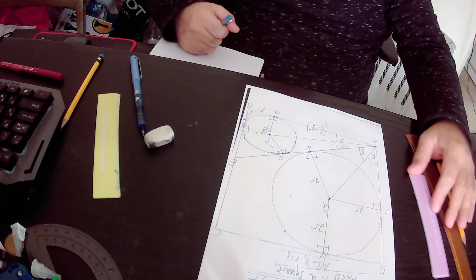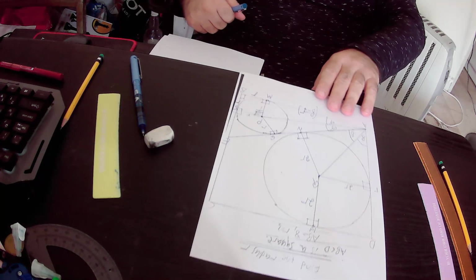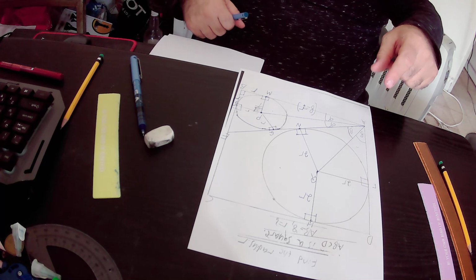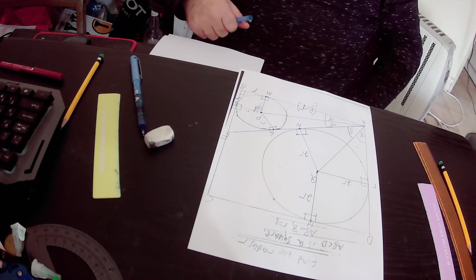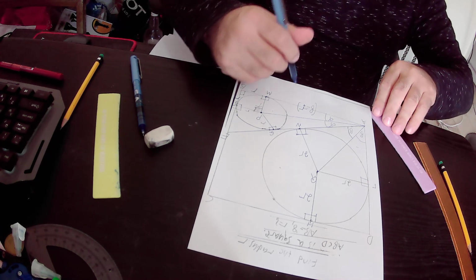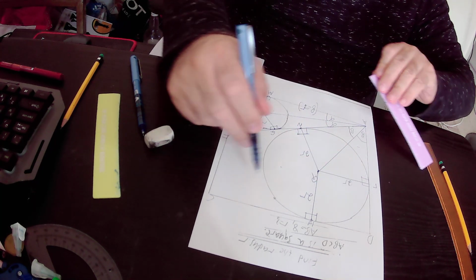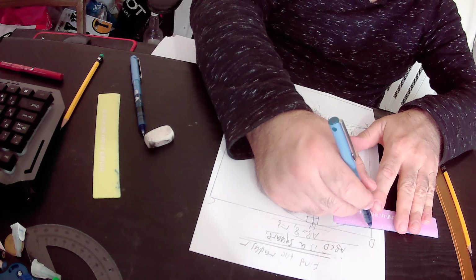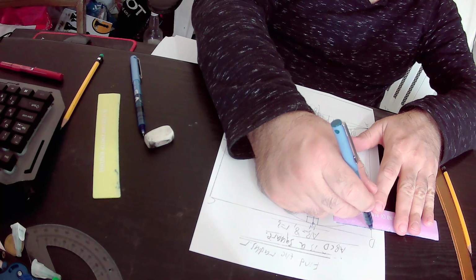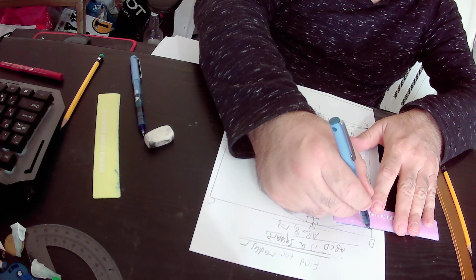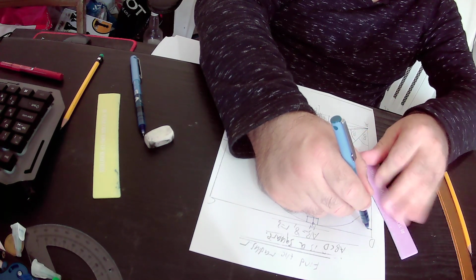Okay, so again we also have the rule that all 4 angles inside the square are right angles, equal to 90 degrees, so angle ADC equals 90 degrees because it is one of the 4 angles inside square ABCD.